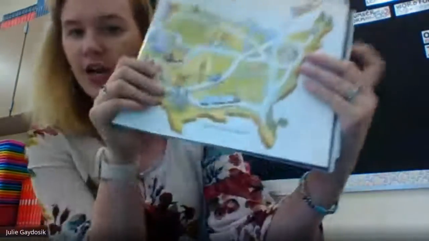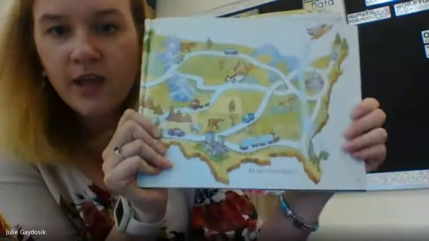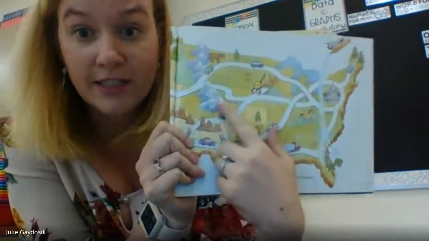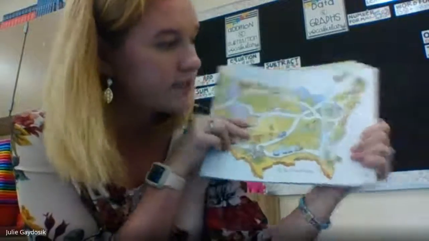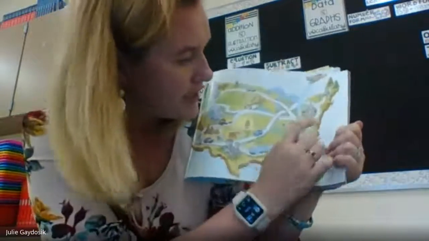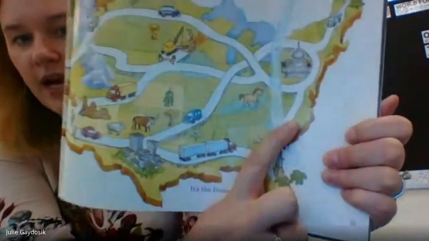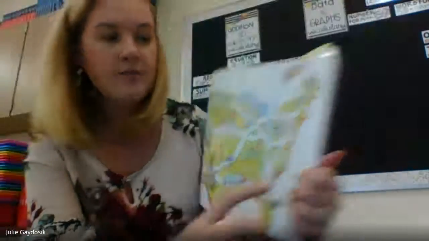Okay, so this is the country. This is the United States right here. So this is showing the entire country. So you do live in a country, right? That's the United States of America. So you live in the United States. Here is the state of North Carolina, right here. So this is where we all live. We all live in North Carolina, okay?